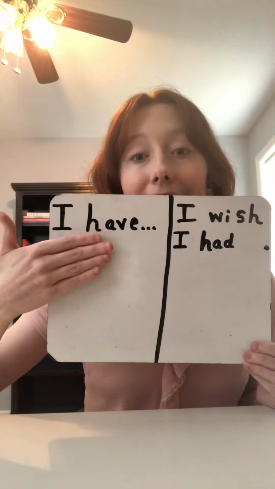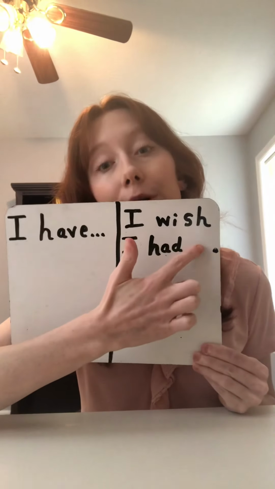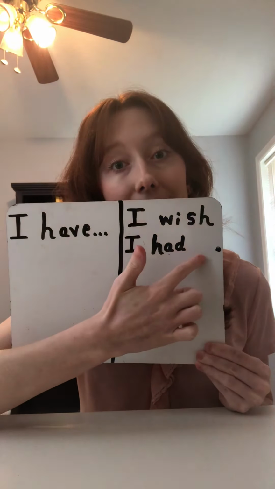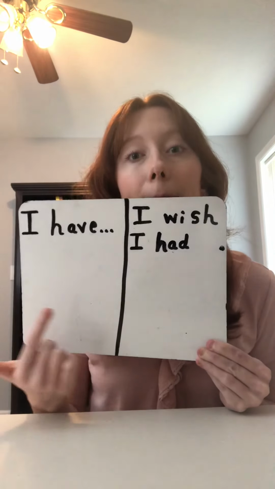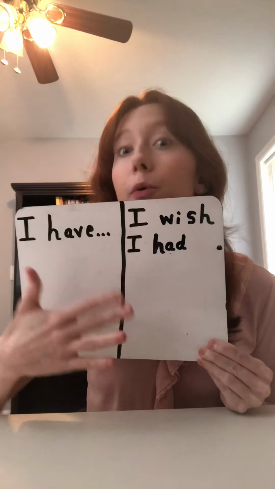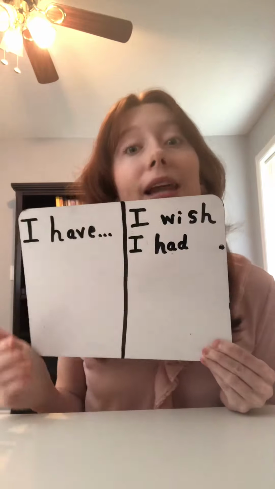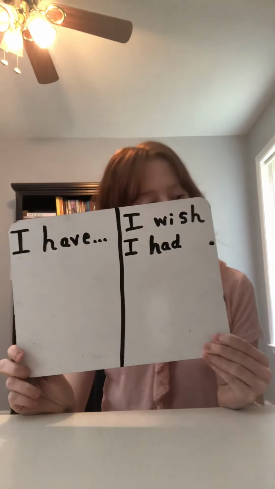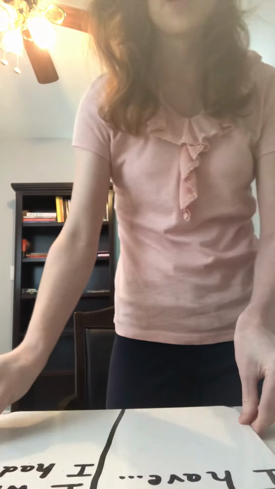I'm going to put a number here, and I'm going to put a number I wish I had here. You're going to tell me how many more tens rods or ones cubes or both that I need to make that number. So let's look. Okay, I will get our number ready.